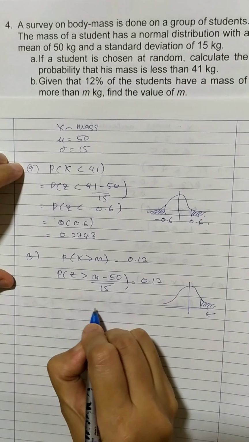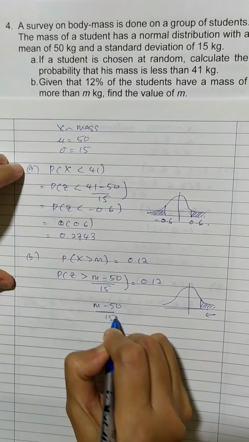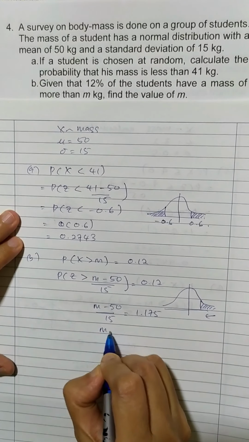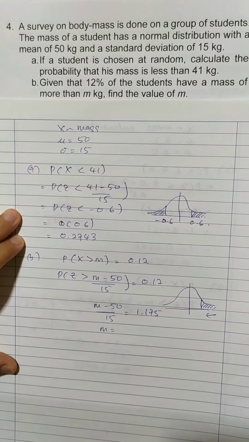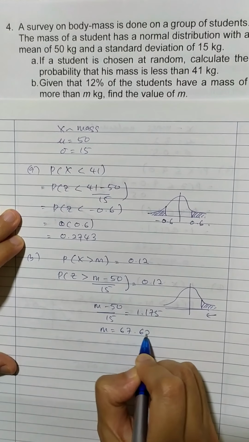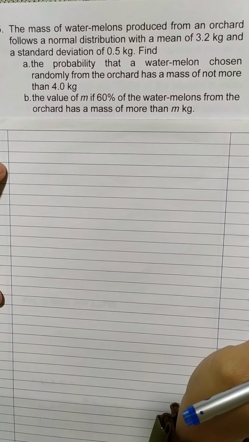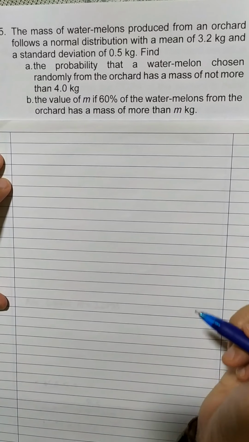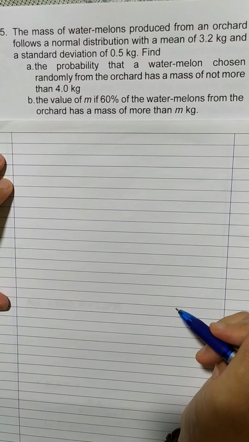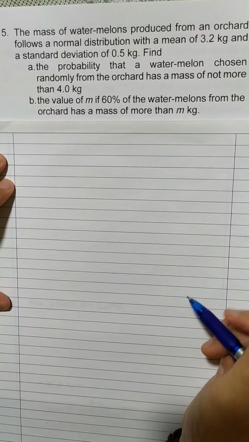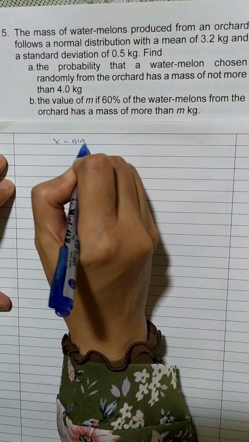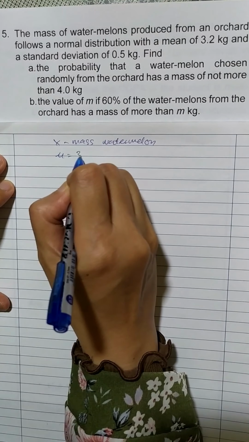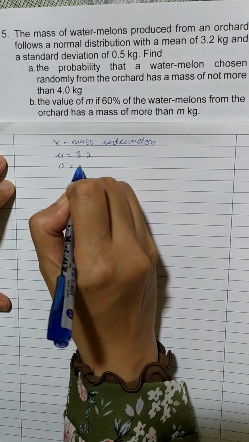So (m minus 50) over 15 equals 1.175. Then you can find m, which equals 67.625. Okay, next question. The mass of watermelons produced from an orchard follows a normal distribution with a mean of 3.2 kg and a standard deviation of 0.5 kg. So now X is the mass of watermelon, mu is 3.2 and the standard deviation is 0.5.